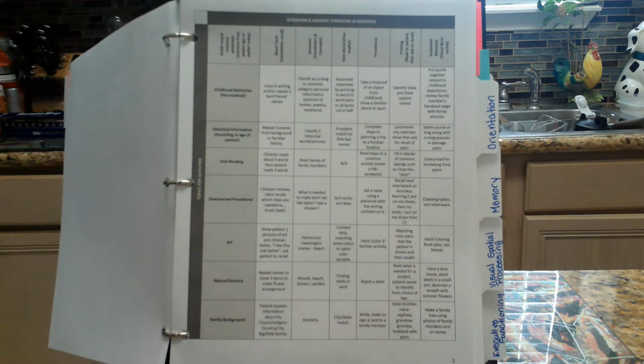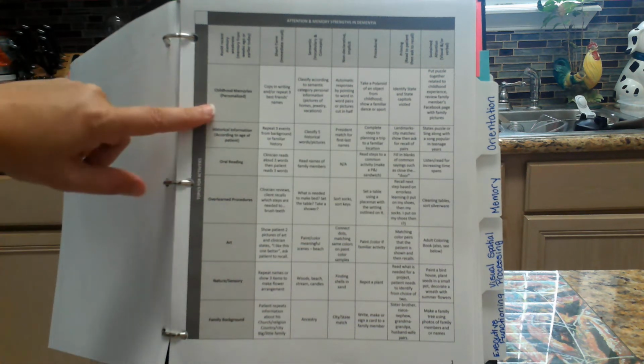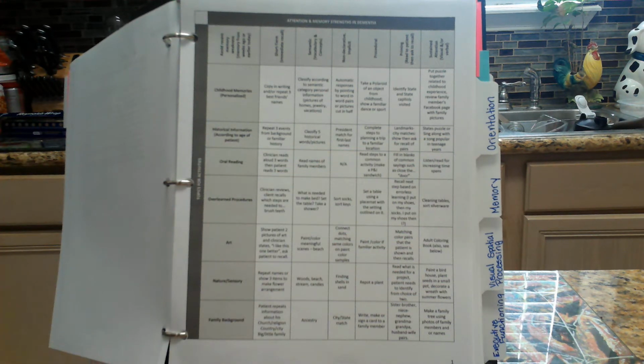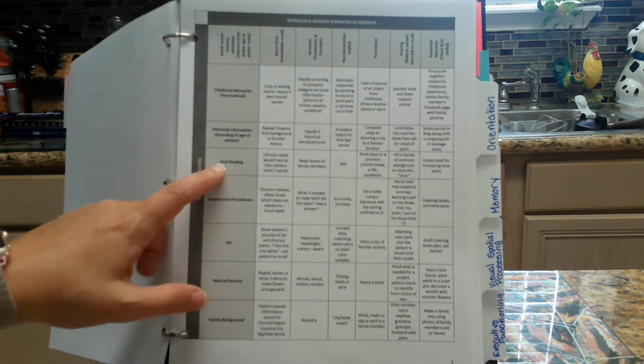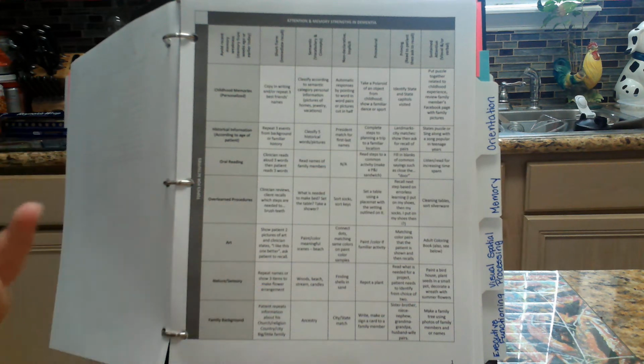This grid has wonderful ideas for attention activities in the last column. It also includes memory activities. So for childhood memories, they can put puzzles together that are related to their childhood experiences. For historical information, an attention activity would be a state puzzle or a sing-along of songs popular in their teenage years. Oral reading: listen or read for increasing time spans.